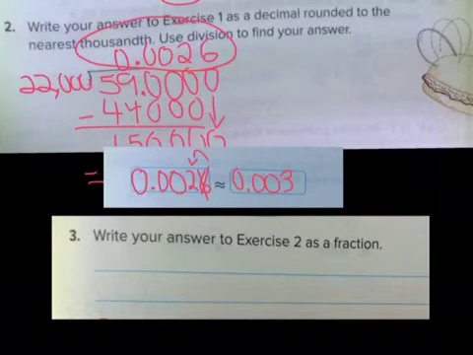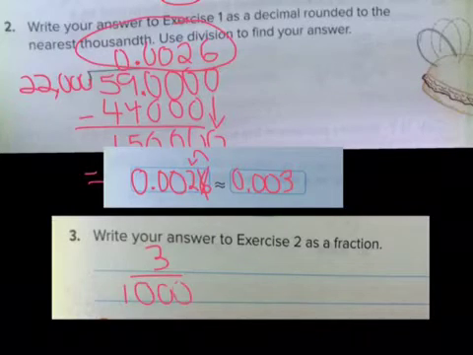Okay? And for number 3, we're being asked to write this as a fraction. Well, that's simple, boys and girls. It's 3 in the thousandths place. 3 thousandths, right? There it is, 3 thousandths. That's how you write it as a fraction.